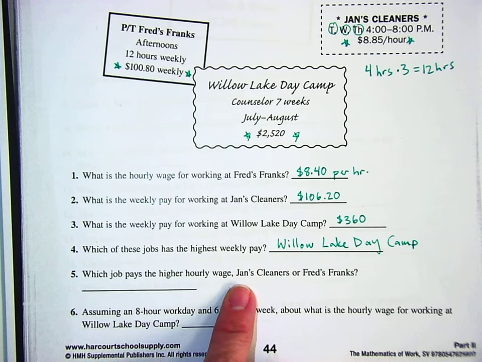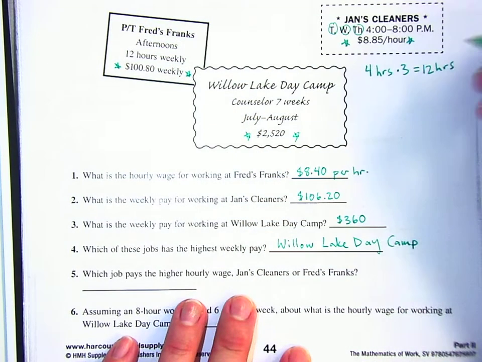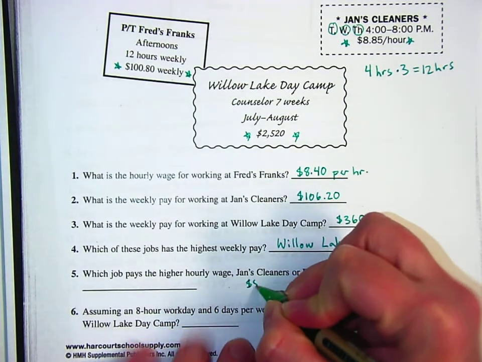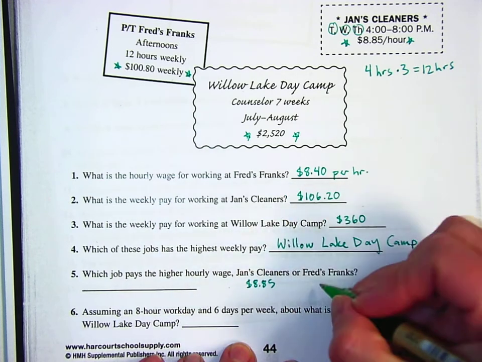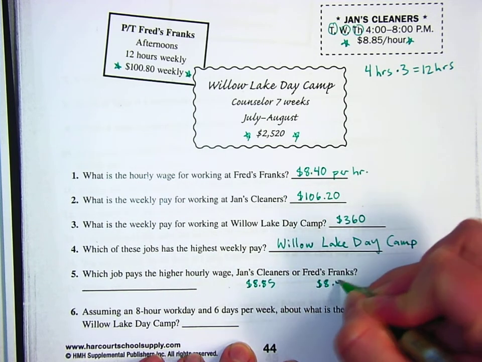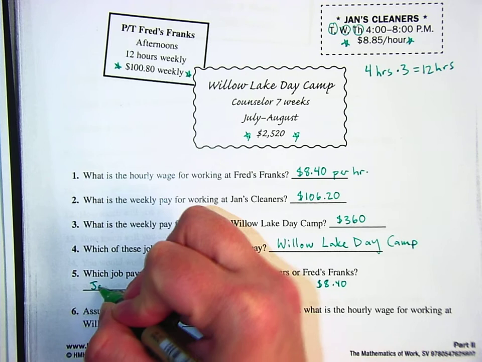What job pays the higher hourly wage, Jan's Cleaners or Fred's Franks? Let's see, Jan's Cleaners was $8.85 an hour. They just said that right on their advertisement. And Fred's Franks, we figured that out at $8.40 per hour. So it's definitely Jan's Cleaners.